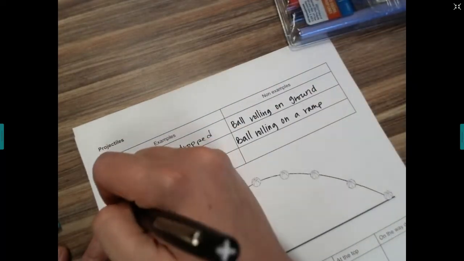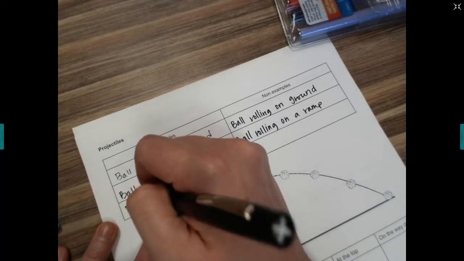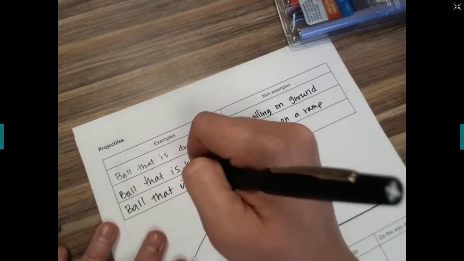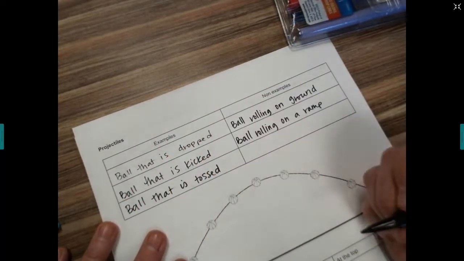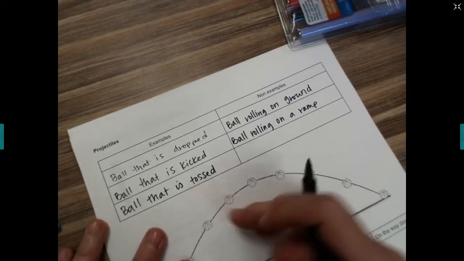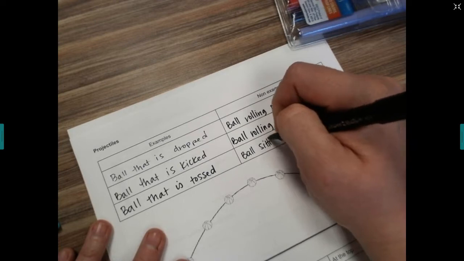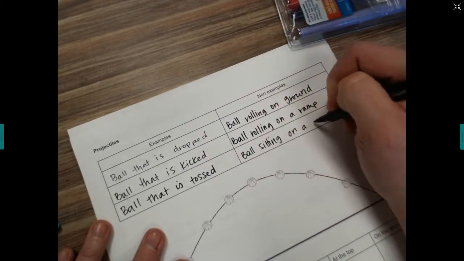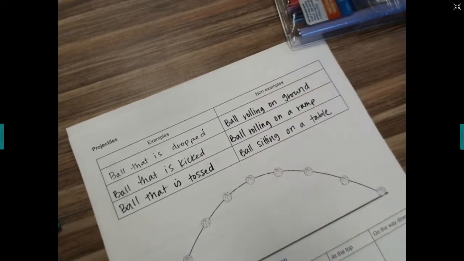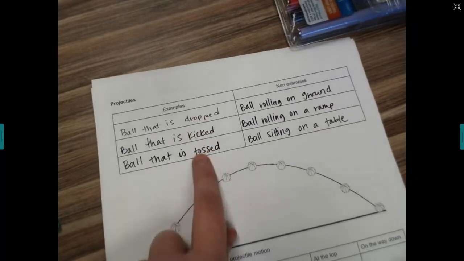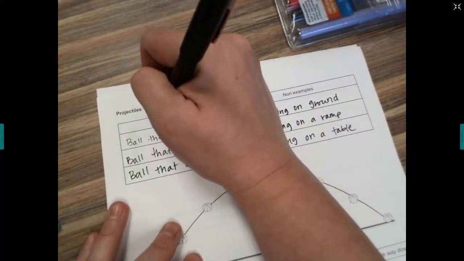Okay, a ball that is tossed is a projectile. A ball sitting on a table is not a projectile.